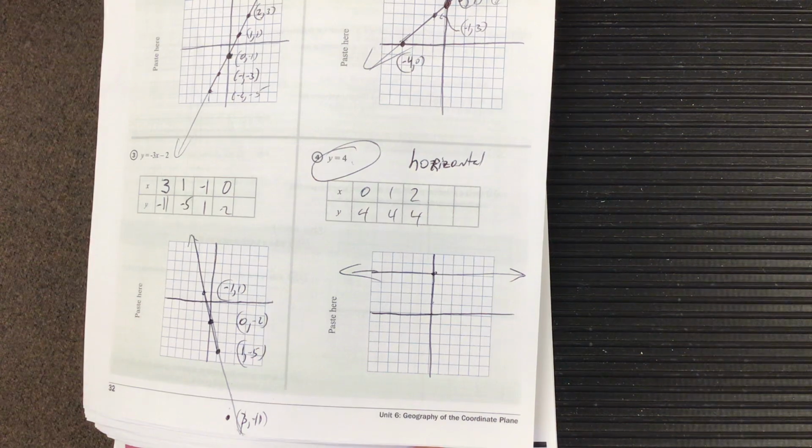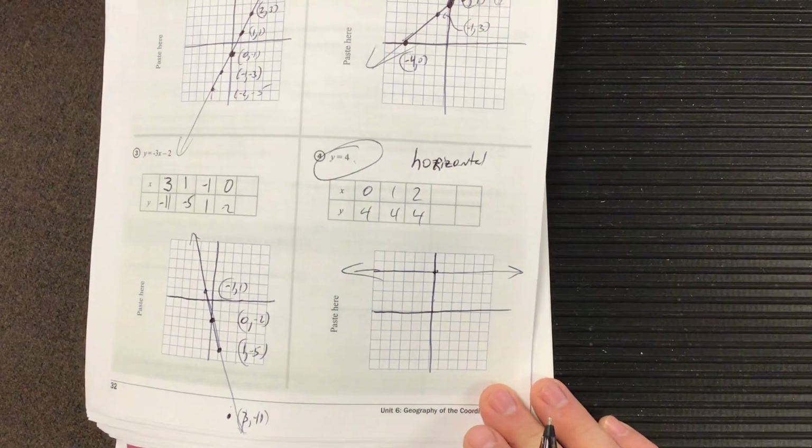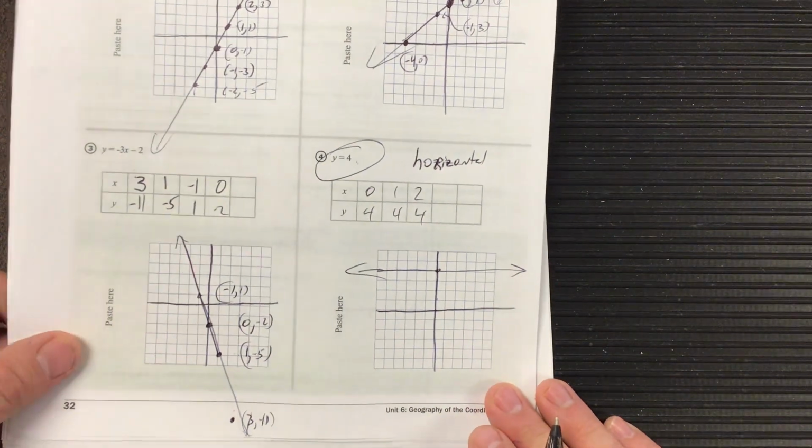And I haven't looked at the next page a whole lot, but if you ever have x equals, that would be a vertical line. You basically just gave us all that answer. Yep, that was the point.